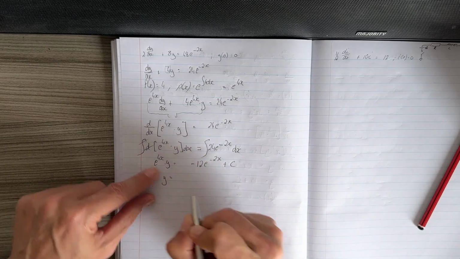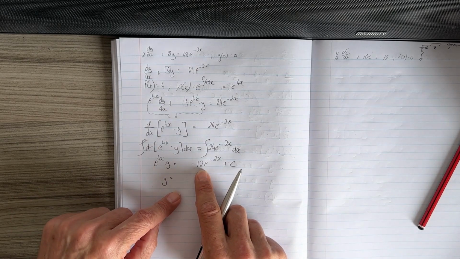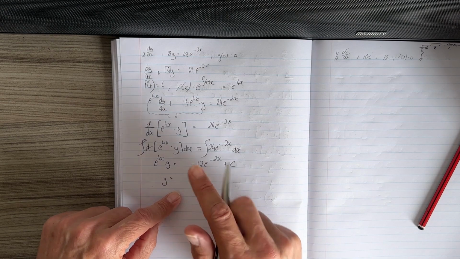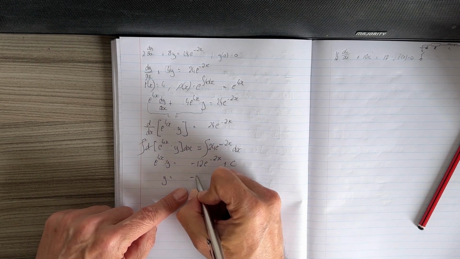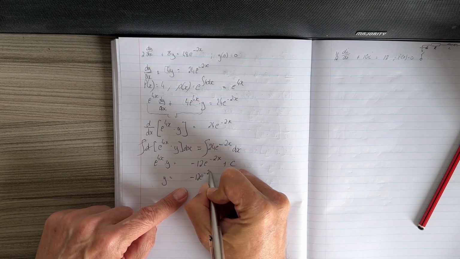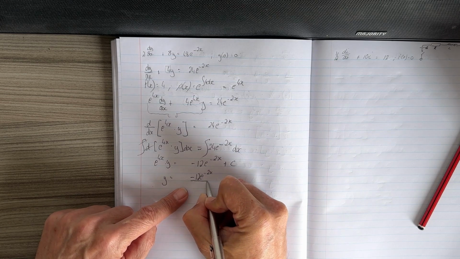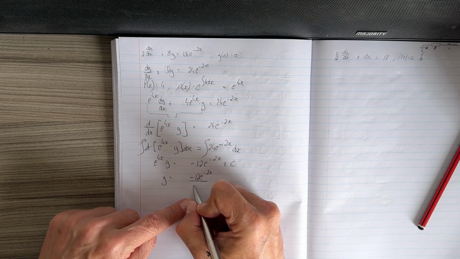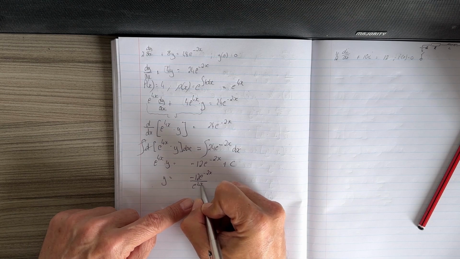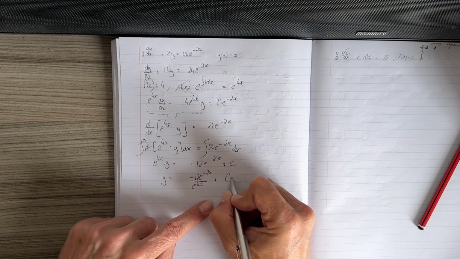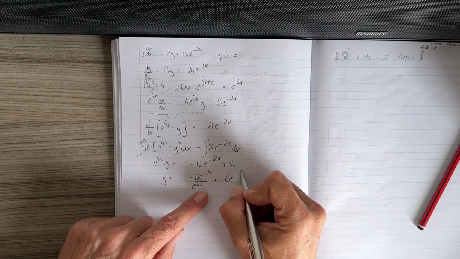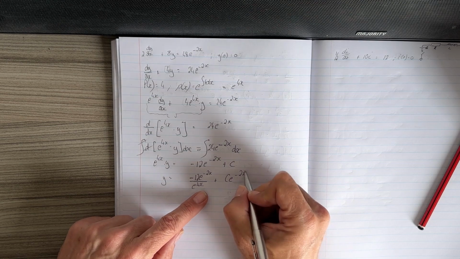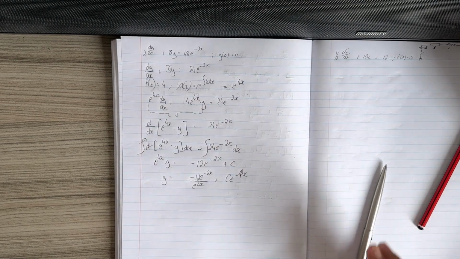We're really going to end up with 12e to the minus 2x over e to the 4x plus ce to the minus 4x. I'm just bringing it straight through.